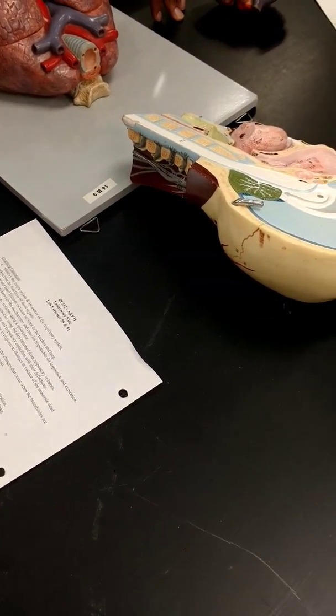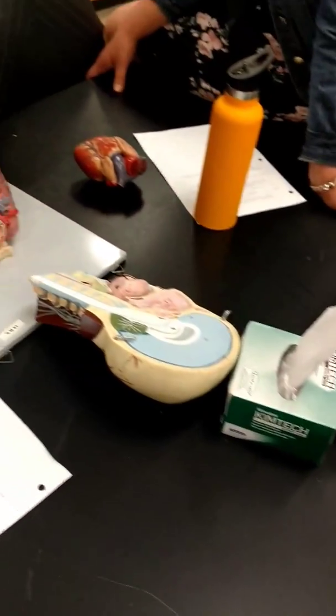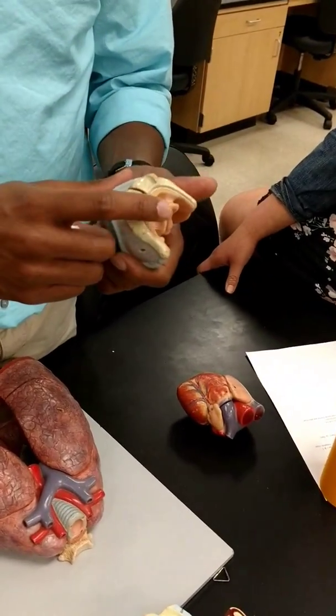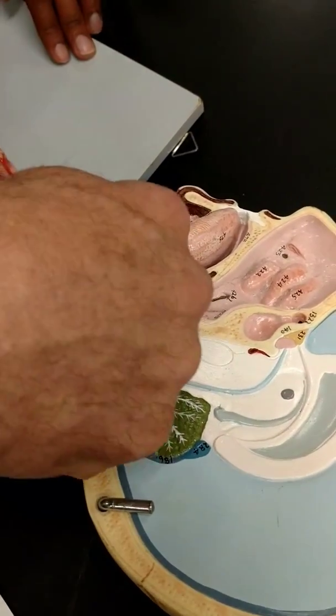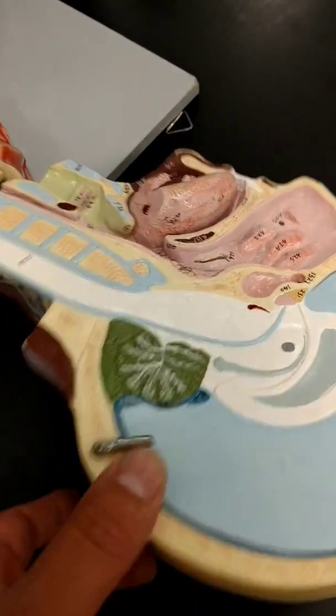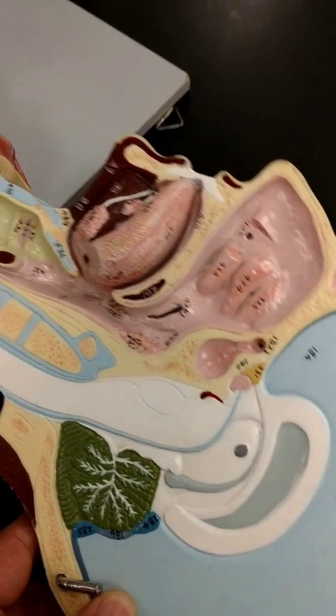So epiglottis. Find me an epiglottis, sir. Glottis is right here. Epiglottis. Very good. The flippy flappy little thing. It's also this one here. So when I swallow, it's going to bend down over my glottis. Okay, then we have the trachea.